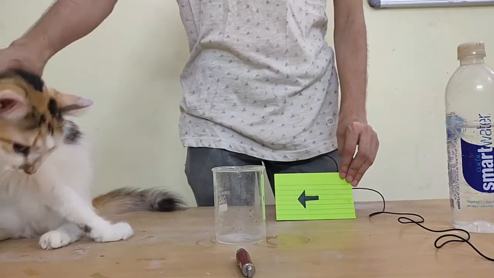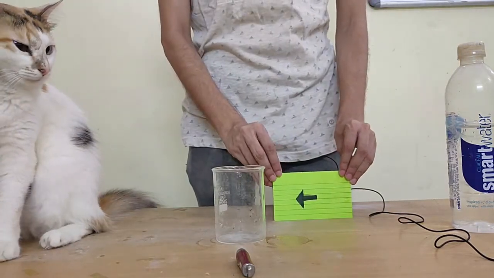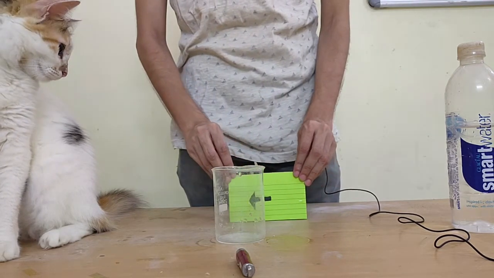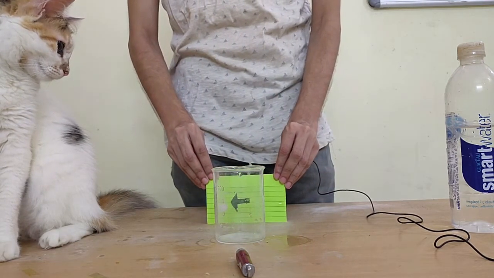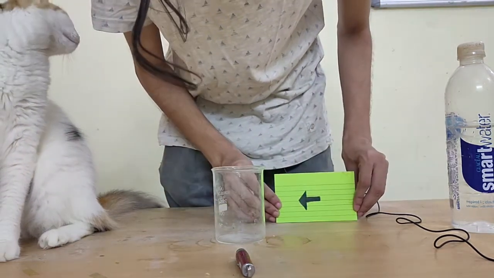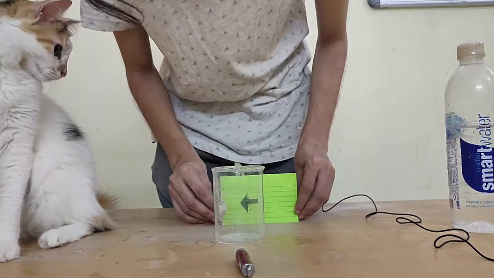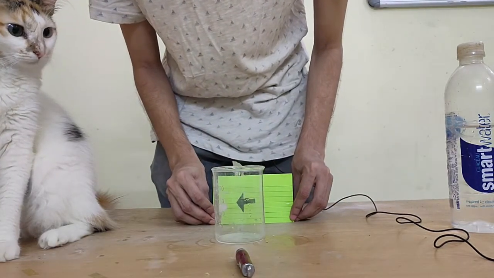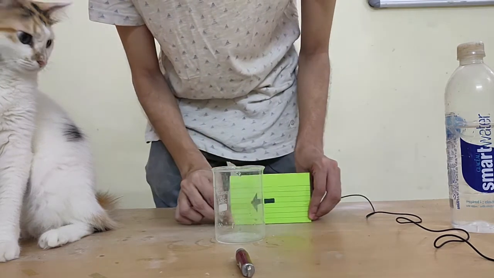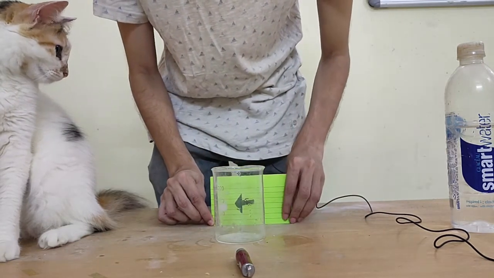So let's go for it. Keep watching carefully. Now let me know if you see any difference from here to here. You can just type it down in the comment below if you want to. So there's a difference when I come from here to here.